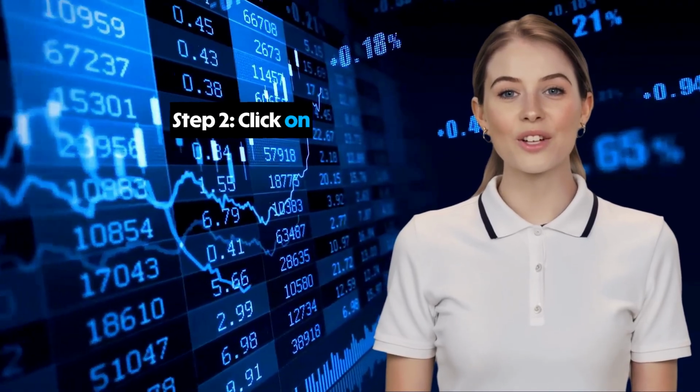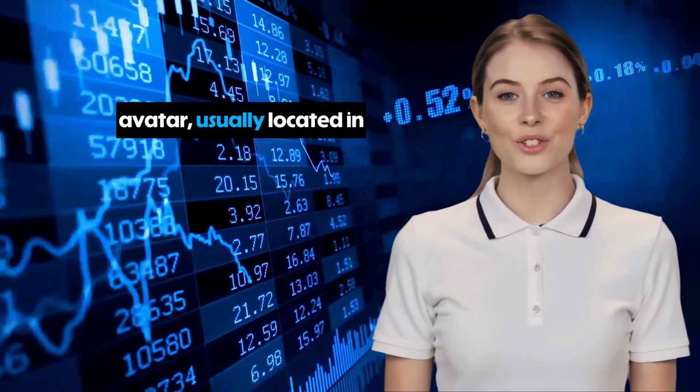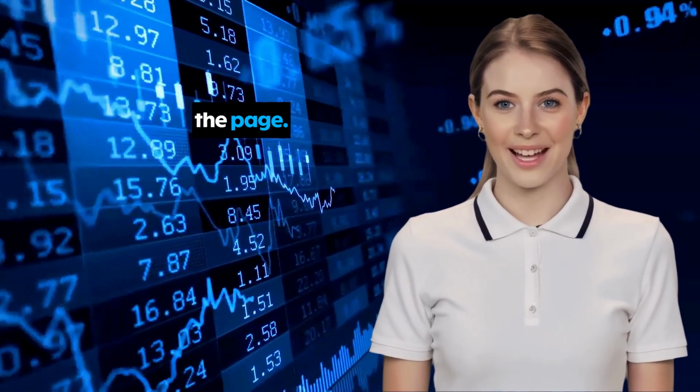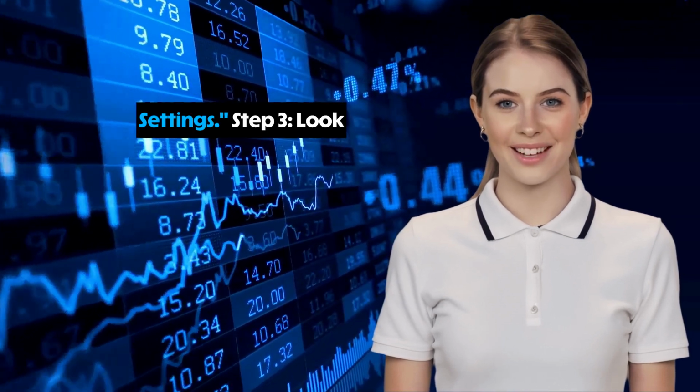Step 2. Click on your profile icon or avatar, usually located in the top right corner of the page. From the drop-down menu, select Settings or Account Settings.